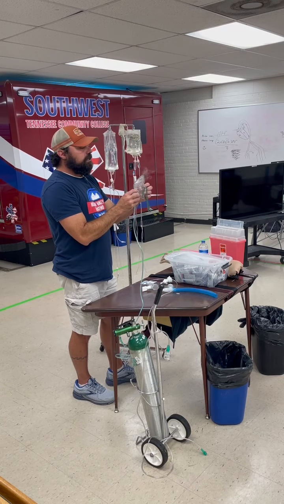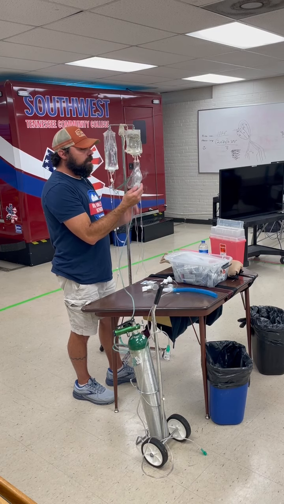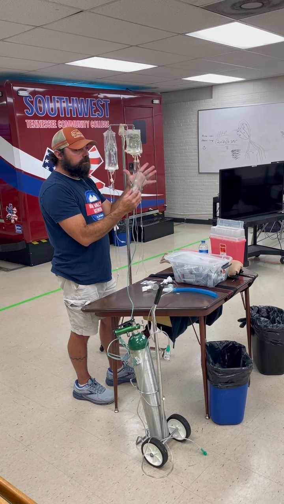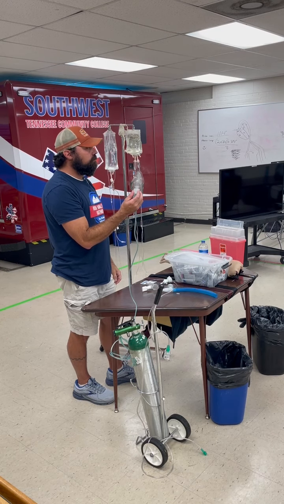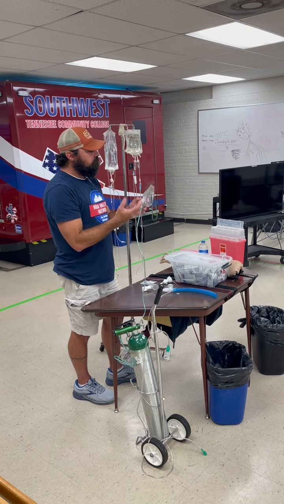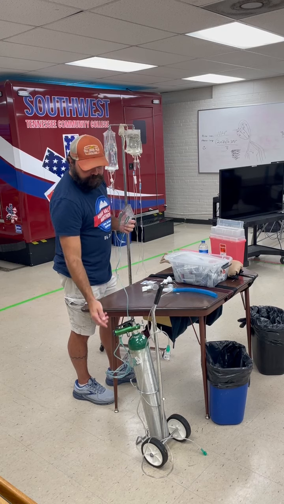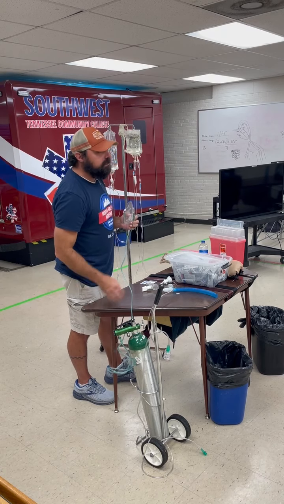Turn it on. This will be a continuous flow, but now you can just put this on their face like a non-rebreather. Boom, it's on there. They're breathing it in. Easy peasy. When it runs out, check them, reassess the patient.